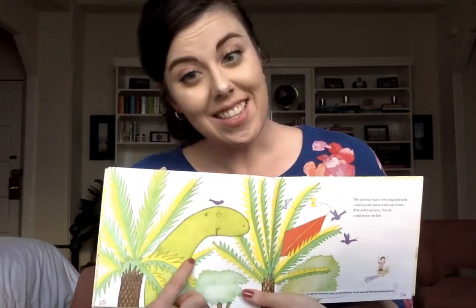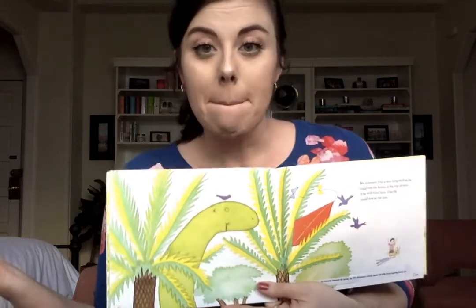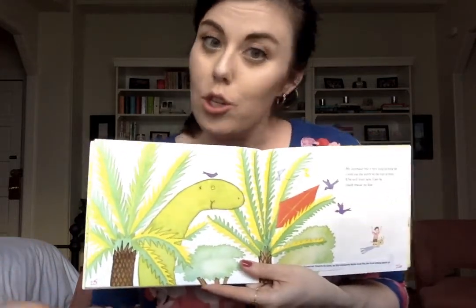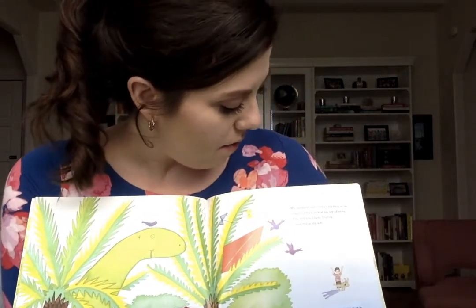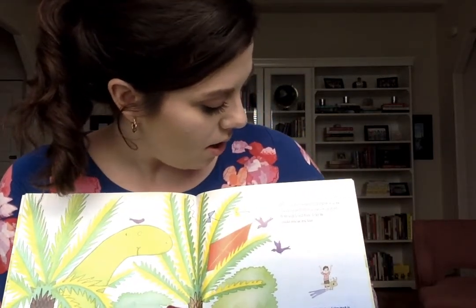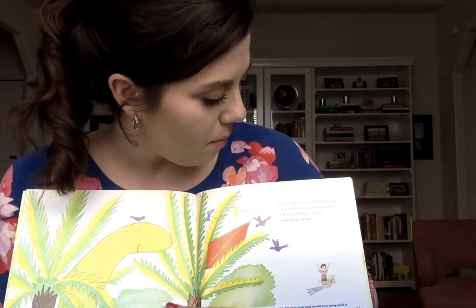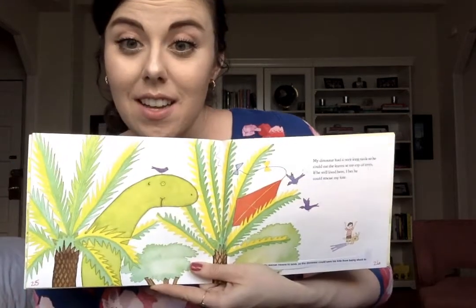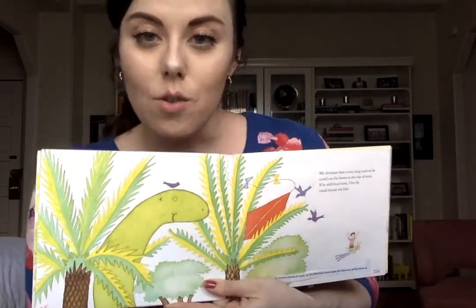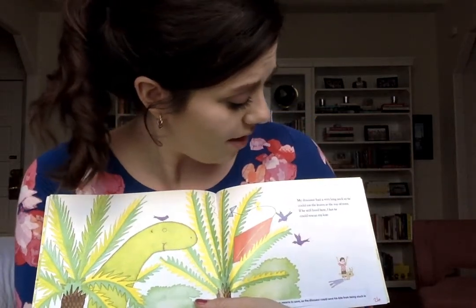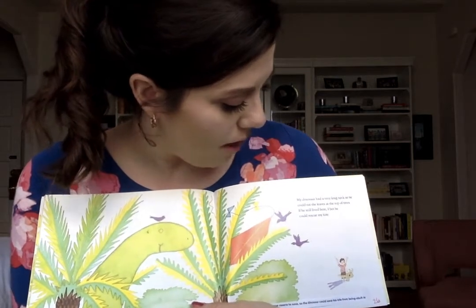I wonder what this dinosaur does with his long neck. Maybe he will eat leaves from the tree too. Let's keep reading to find out. My dinosaur had a very long neck, so he could eat the leaves at the top of the trees. We were right. The dinosaur has a long neck so he can reach all the way up and eat the leaves on the trees. If he still lived here, I bet he could rescue my kite.